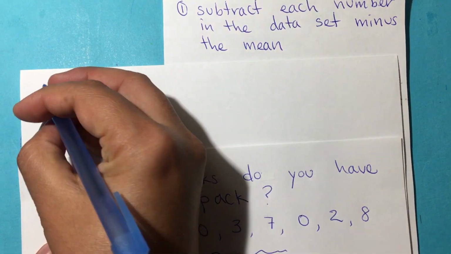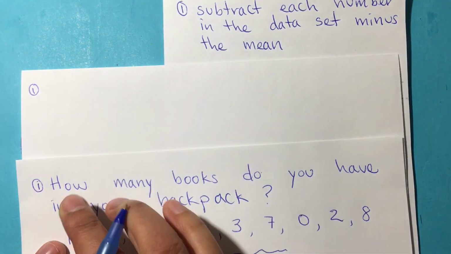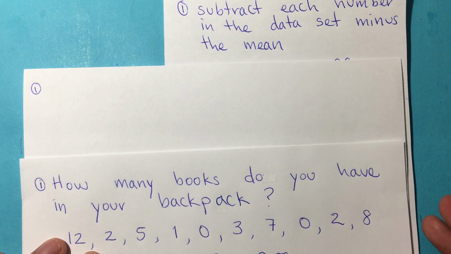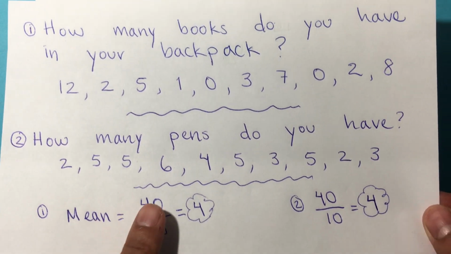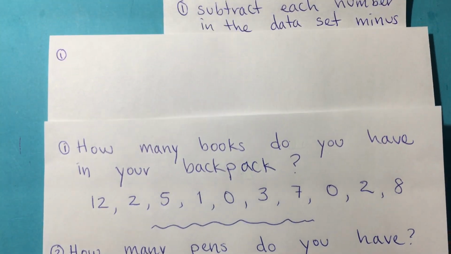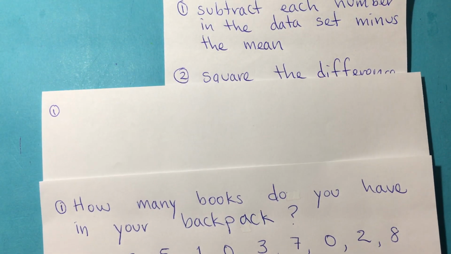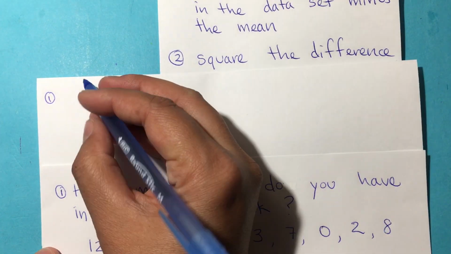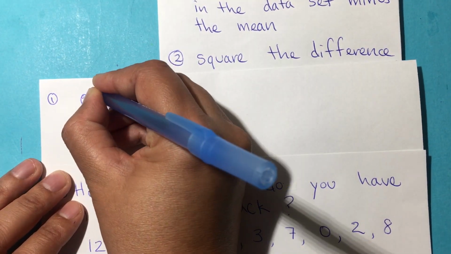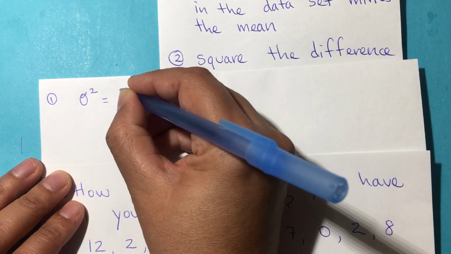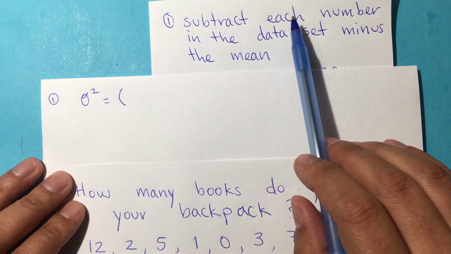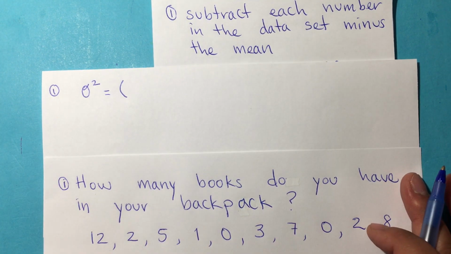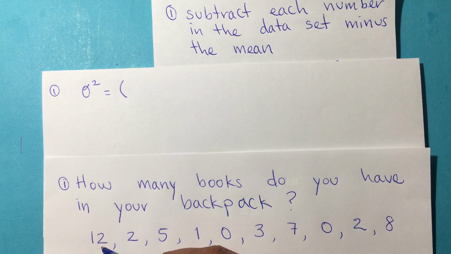So when you're writing it, you're going to put, for example, in here for number 1, we know that the mean is 4, right? Because we found that at the beginning. For both, actually, it's 4. We did it on purpose so that you can compare this information. And so what you're going to write is sigma squared equals, it says subtract each number in the data set minus the mean. So it refers to these numbers.